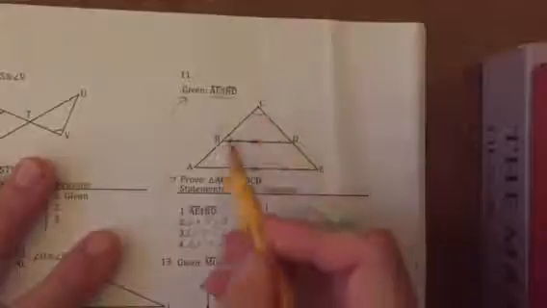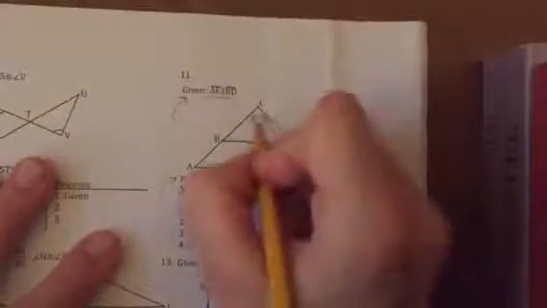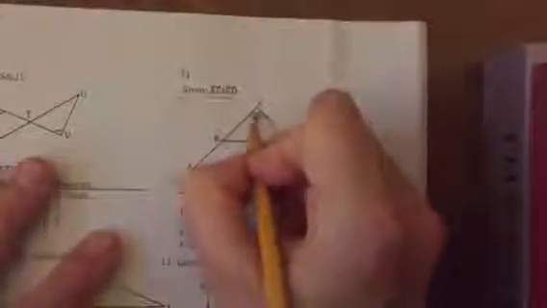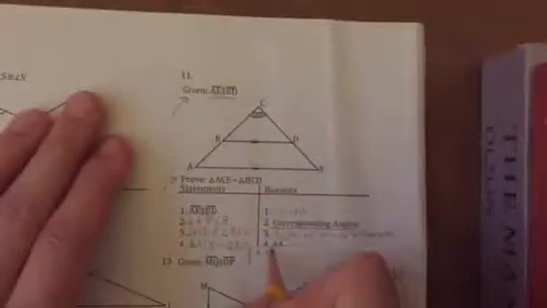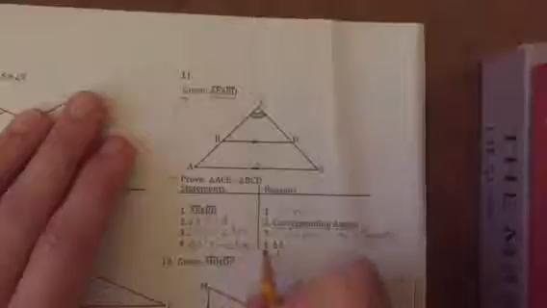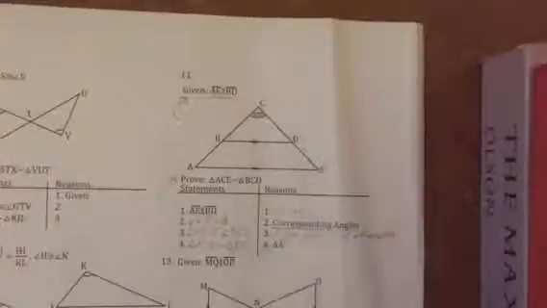So at this point, I now have two pairs of angles. So I should mark this differently, right? So I have the pair of C angles that are congruent. I have the A and B angles that are congruent. So now I have enough to prove that triangle ACE is similar to triangle BCD by angle-angle. So see how this one moved through some more steps.